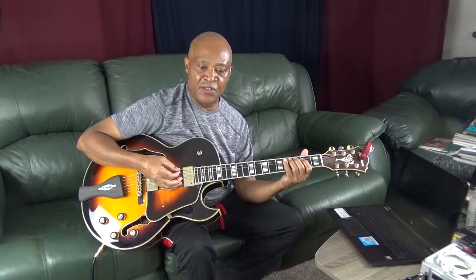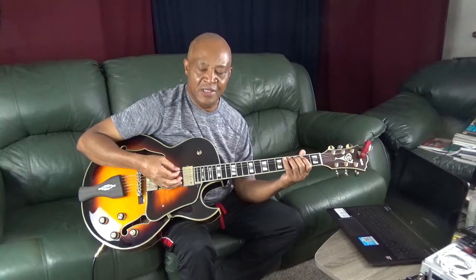Now to play the Mixolydian, to play a C7, a C dominant 7th chord, all you need to do is flatten the 7th degree of the scale, which is B. B will become B flat, and then you have your C dominant 7th scale, which is also a Mixolydian scale in the key of F major.